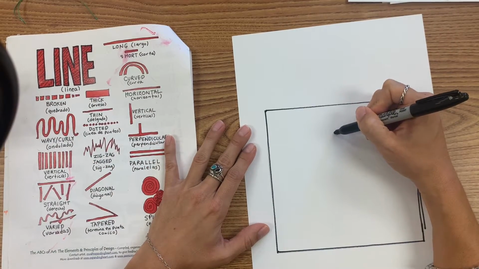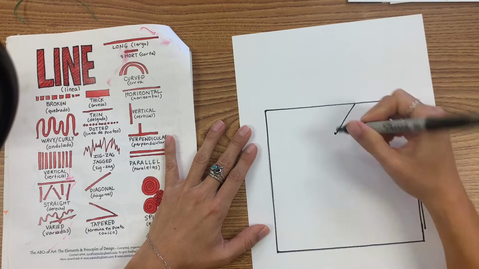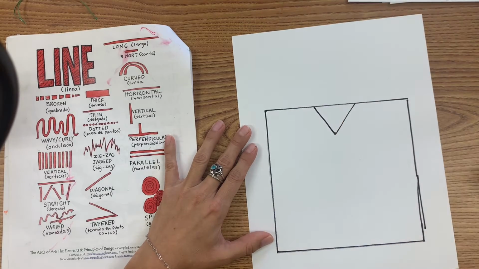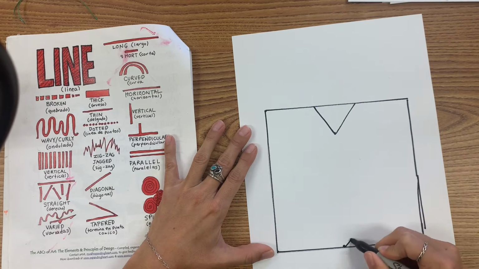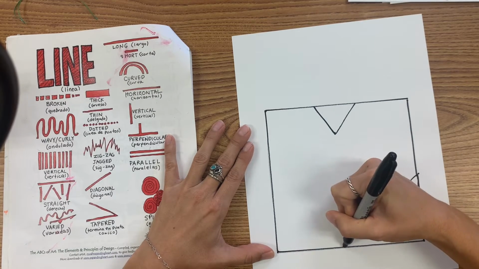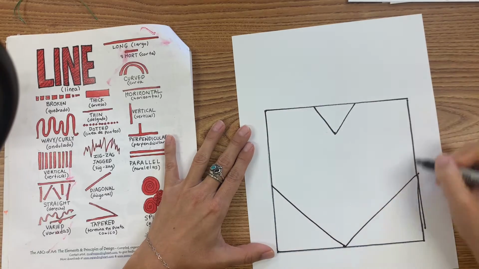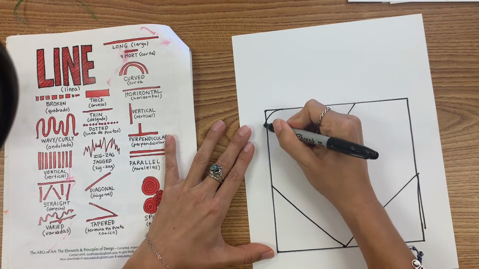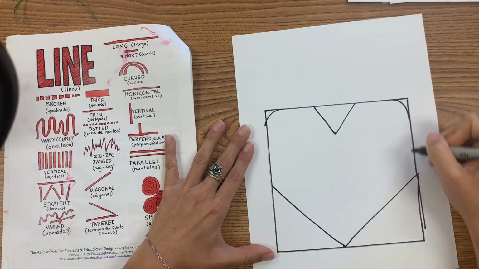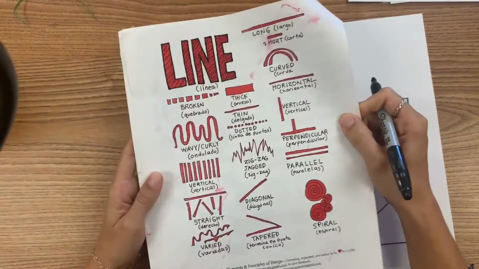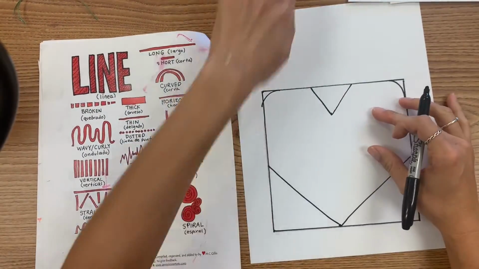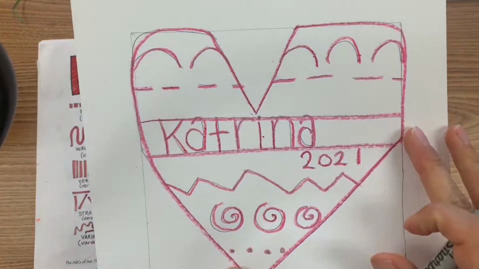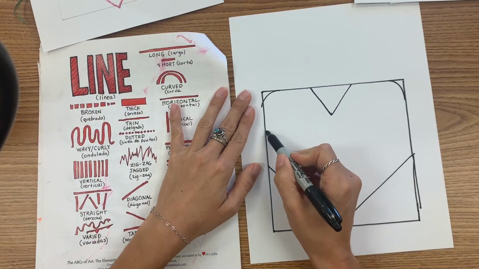Now I'm going to create a little dot right here in the middle, and a diagonal line and a diagonal line. Looks like a triangle, right? Another dot at the bottom, and I'm going to go to a dot to the side, and I created more diagonal lines. Curved line here on the end, and look at that, a heart. So I used some diagonal lines to create my heart, and now I want to add my name.